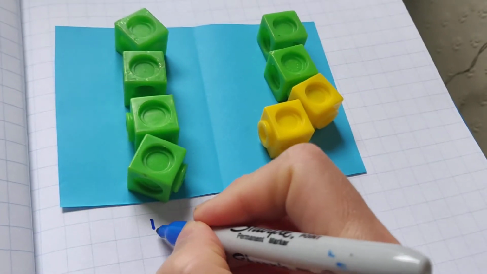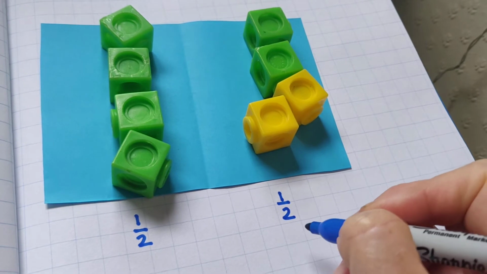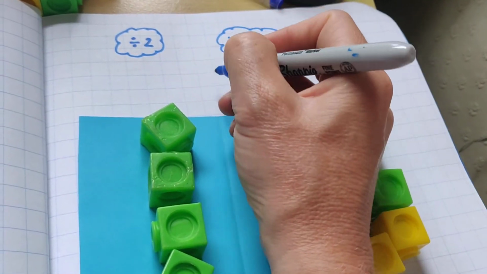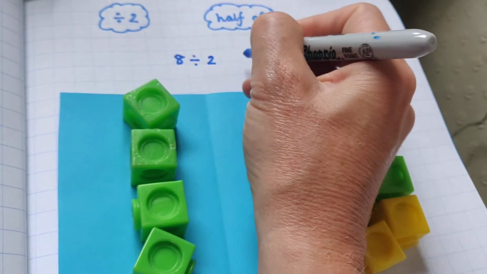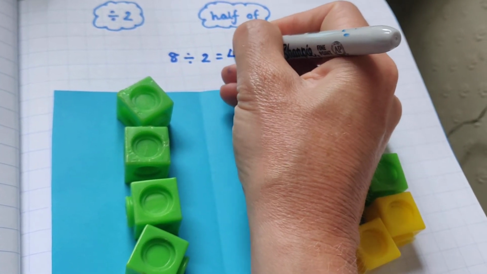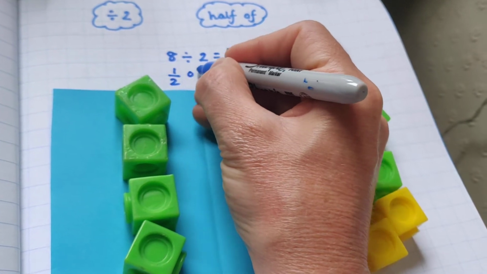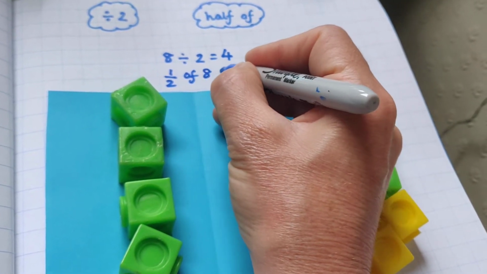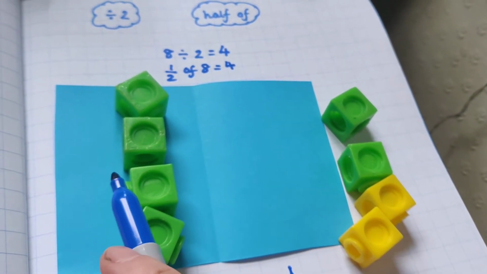So this is 1/2, this is 1/2. So I can say that 8 divided by 2 is 4. I also know that half of 8 is 4. It's actually the same.